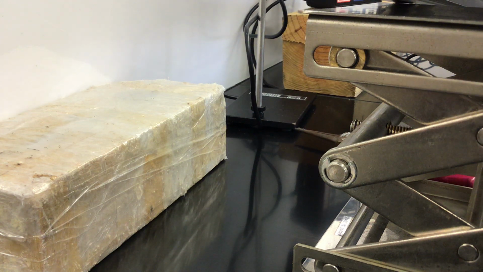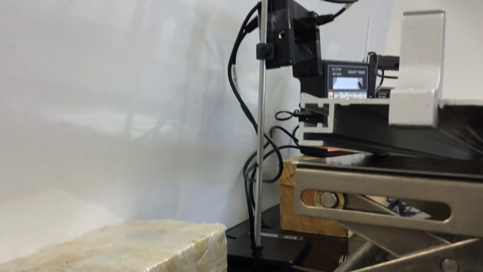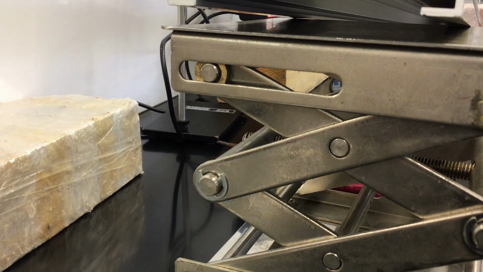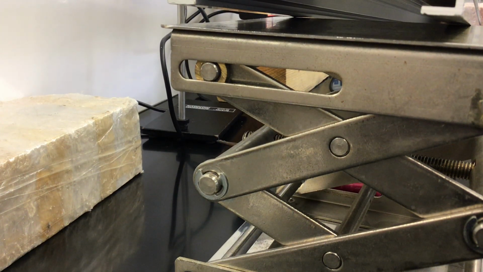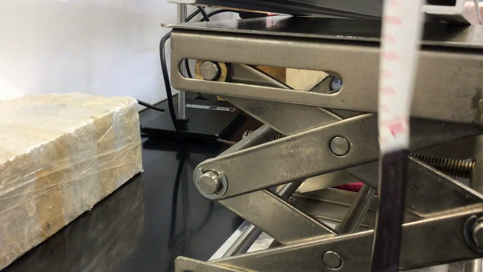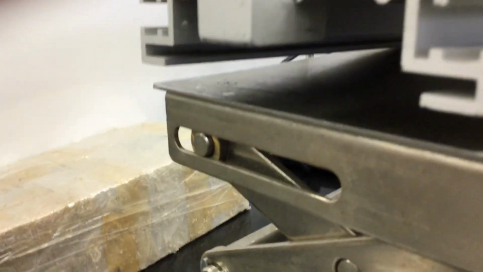For exercise number 5, we have to measure the height of the track. So just to show you, I'm looking at the height of the track right here. I've got a tape measure, and what we're going to do is measure from the bottom of the lab table up to the bottom of the track.